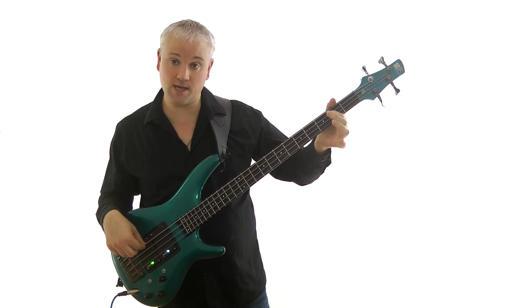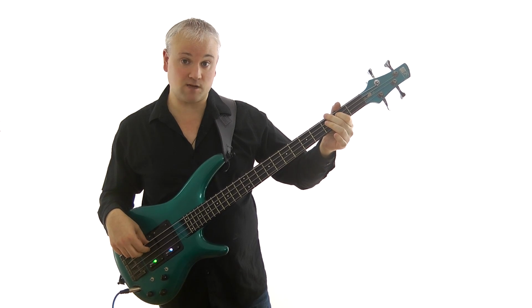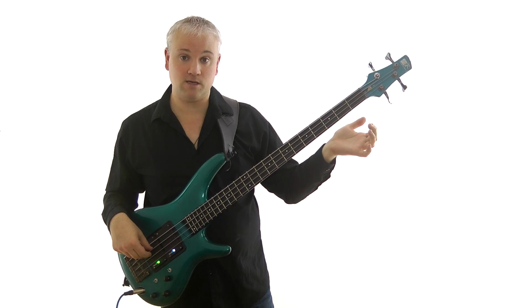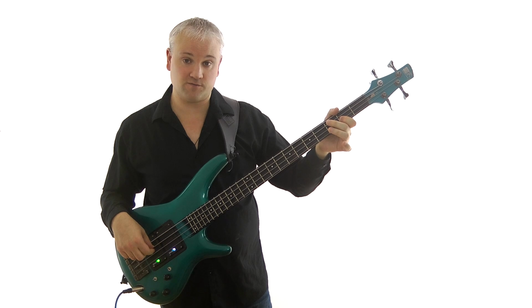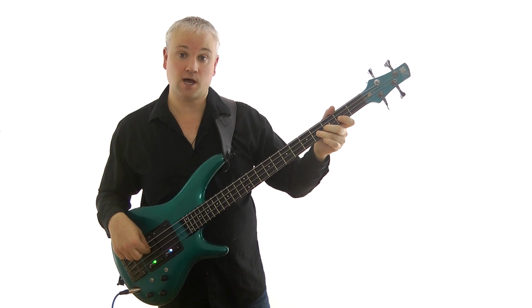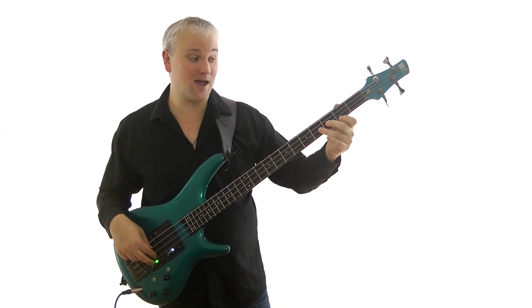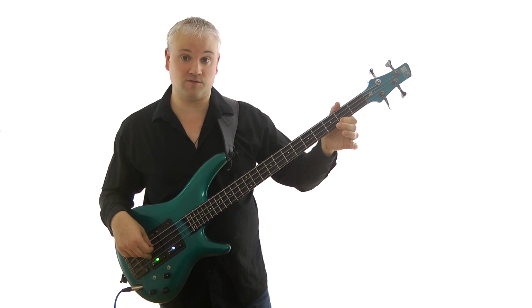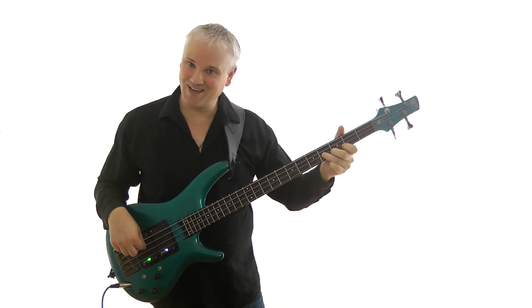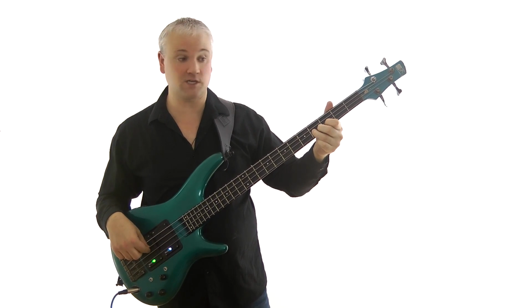Okay, so we have B, then B, 2nd fret A string, open D, E, second fret of the D string, F sharp, fourth fret of the D string, then A, second fret of the G string, and then back to the F sharp, fourth fret of the D string.